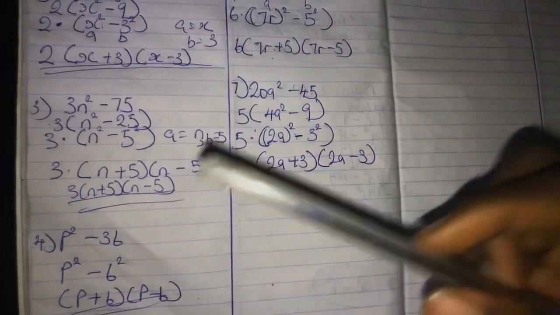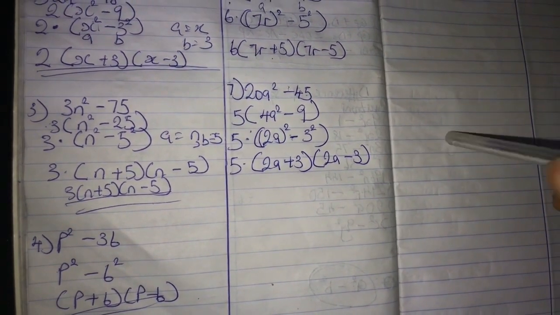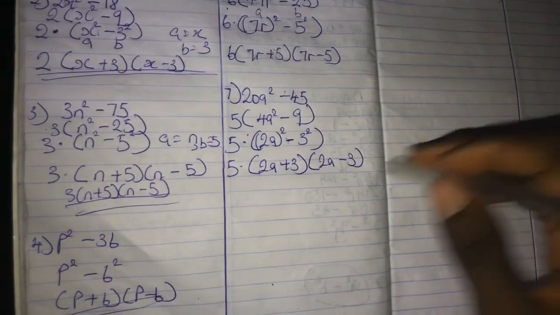So the next question we'll have to do has 2 different variables. Although it shouldn't be a difficult task for you, it's something you can do. But let's move in.